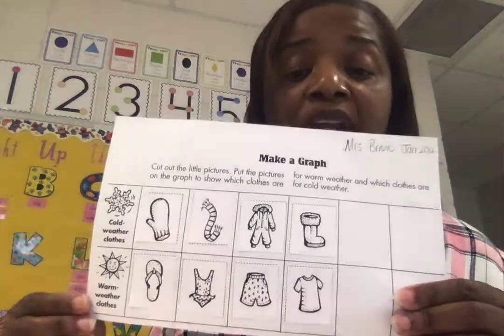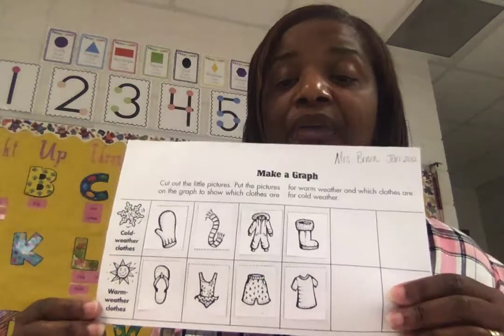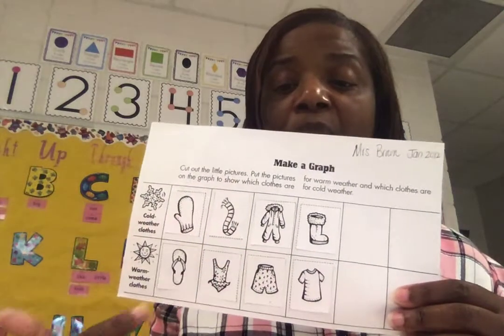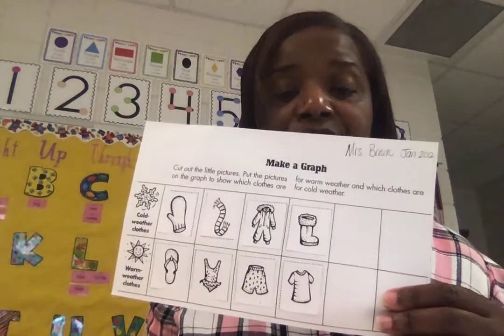So boys and girls, when you're done, you need to color your pictures. I didn't have time to color mine, but look at that. I've sorted them, separating based on how things are alike. They're my cold weather, my winter clothes, and my season of summer clothes. Do that with quality, please.